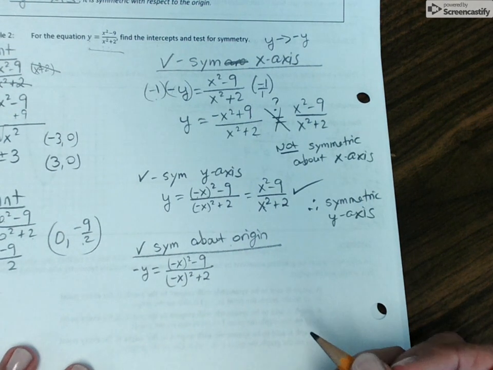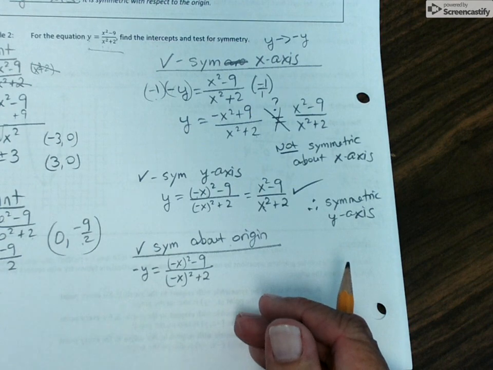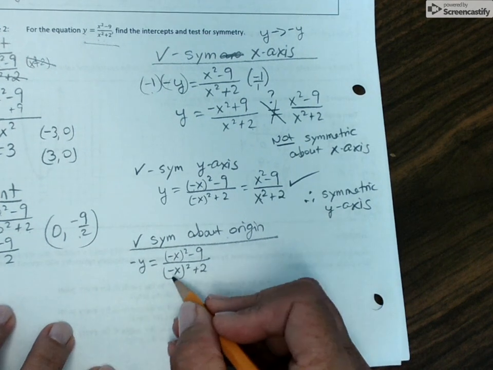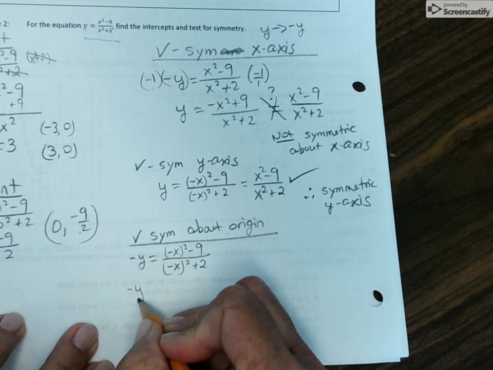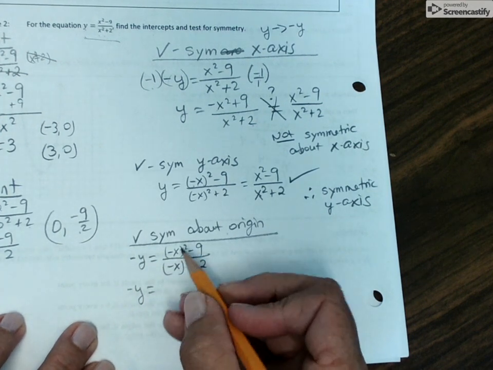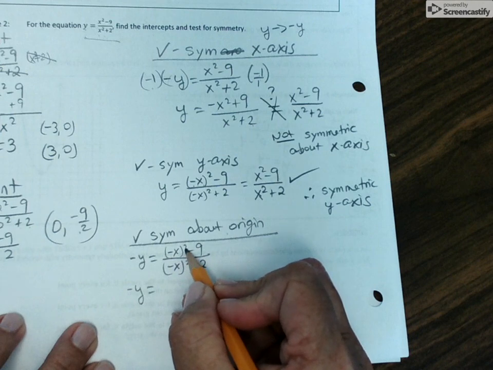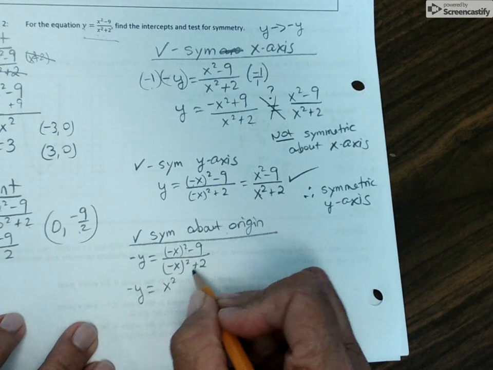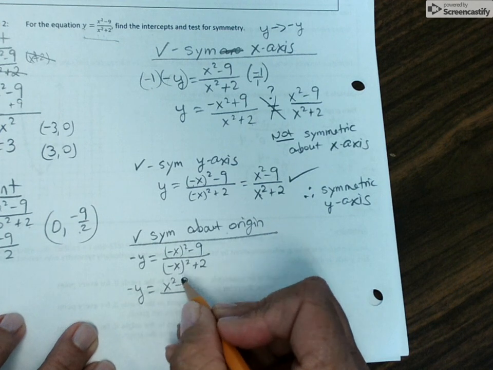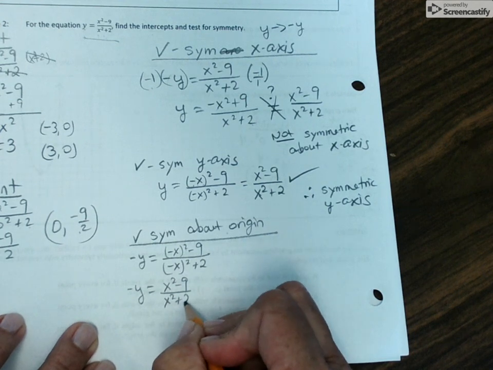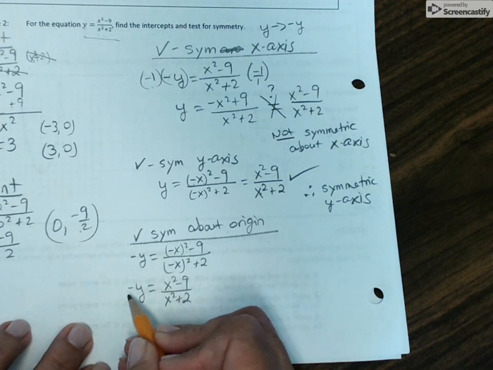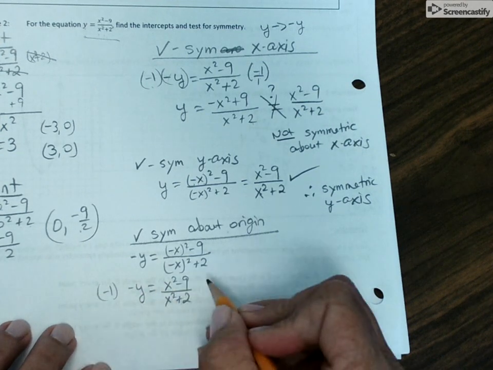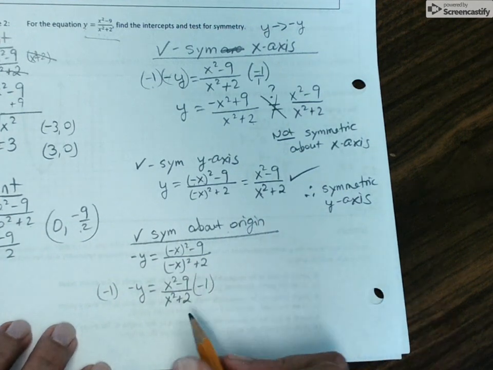Okay, now we've got to simplify that to see, is this the same as what we started with? Okay, so we'll leave this negative y here while we work on the right side. Negative x squared, we've already done that. Negative x times negative x is positive x squared minus 9 over, again, positive x squared plus 2. I need to move the negative away from here so we can see if the equations are equal. I do that by multiplying both sides of the equation by -1.